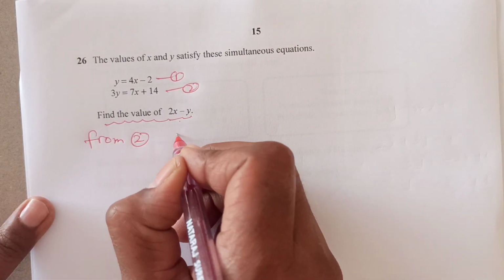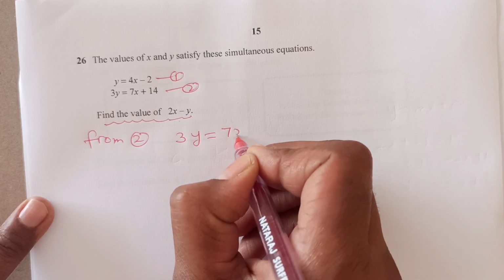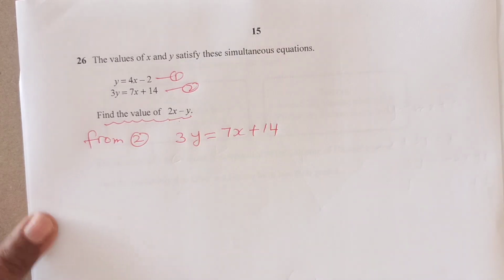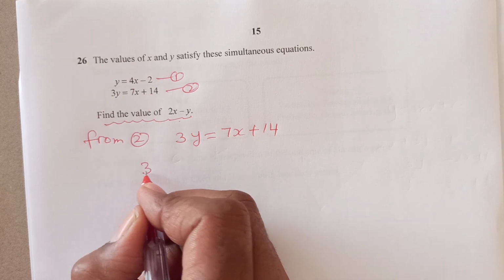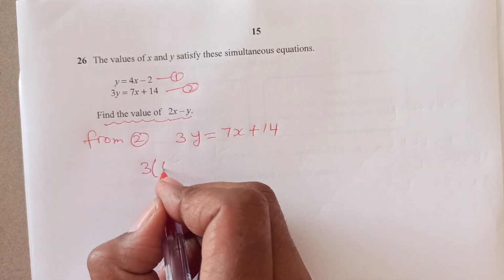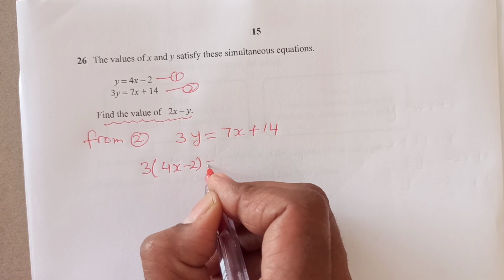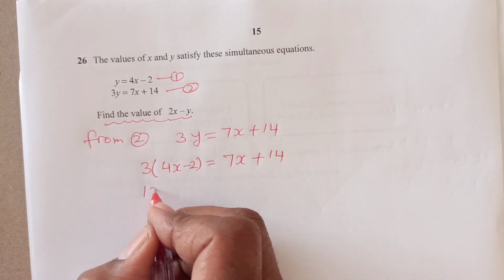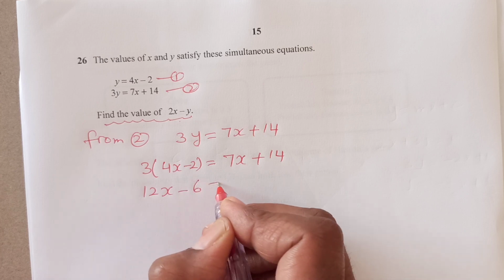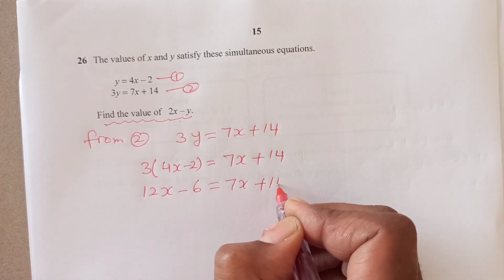From equation 2 you have 3y equals 7x plus 14, right? And what is the value of y? The value of y is 4x minus 2. So 3 into, replace y by the value from equation 1, and 7x plus 14. Now expand the bracket. This is 12x minus 6, equals 7x plus 14.